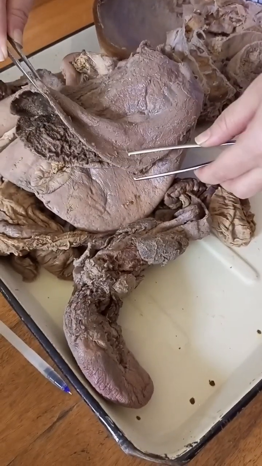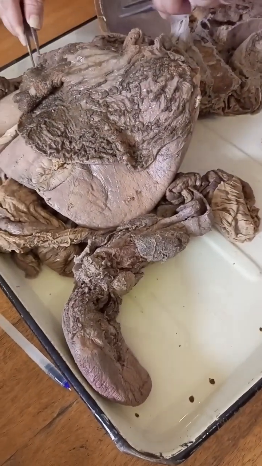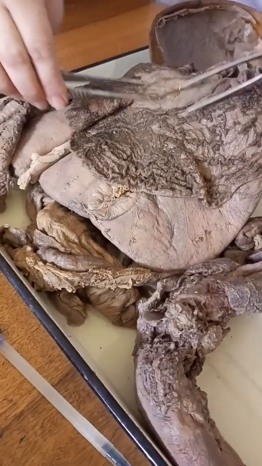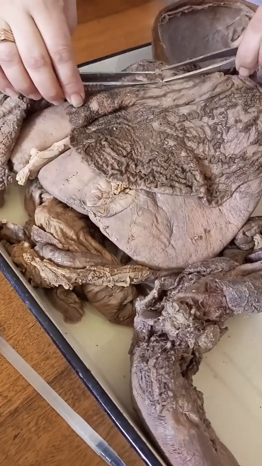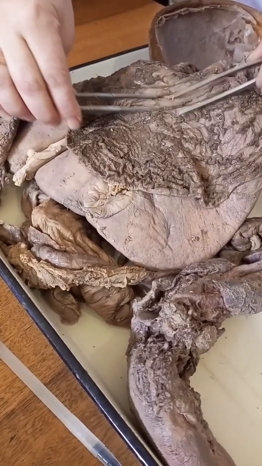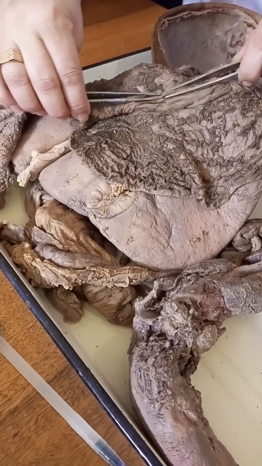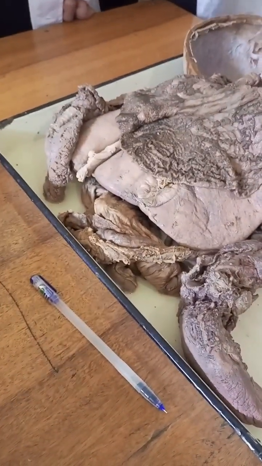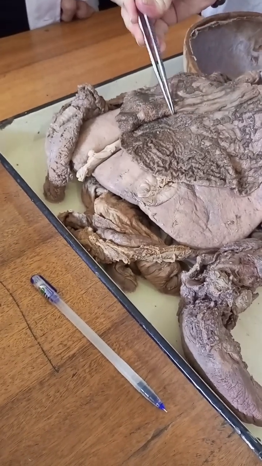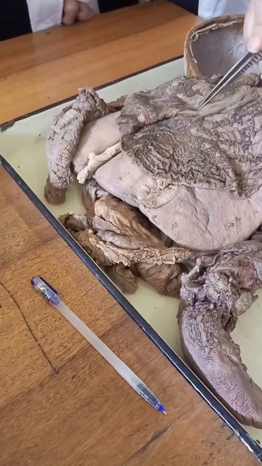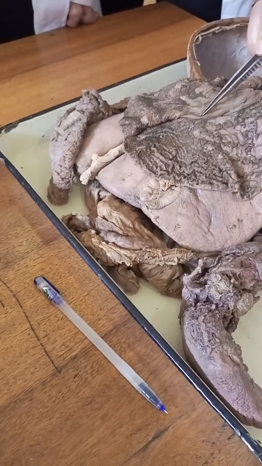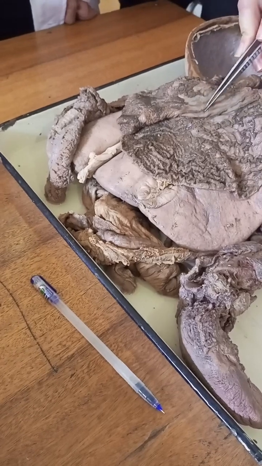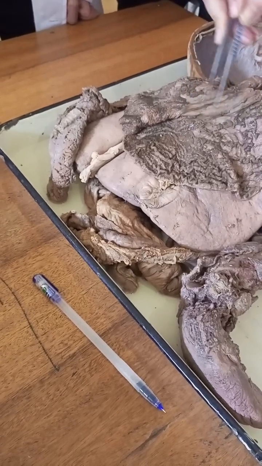Now, my dear, let's open it. Like this. Look, so nice, of course. This one, let's replace it because it is moving a little bit. At the place of the lesser curvature, there are longitudinal folds, which during contraction form canals, as you remember. These canals will be Waldeyer's gastric roads.